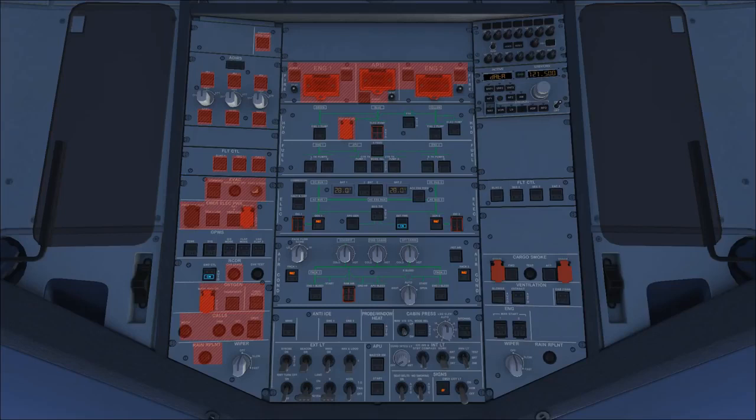Next up you have your main electrical panel. Now the top two buttons here are your battery master switches. So you've got two batteries on the Airbus. You've got battery master switch 1 and a voltage indication, and master switch 2 and a voltage indication there. So the voltage indications basically tell you how much power is currently in the batteries.